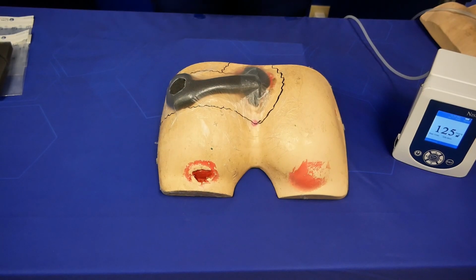Once we've completed our dressing application and we have to document, it's imperative that we document how many pieces of foam are used. So you want to focus on the color of the foam that you've used, the number of each one of those that you've used both inside and outside of the wound.